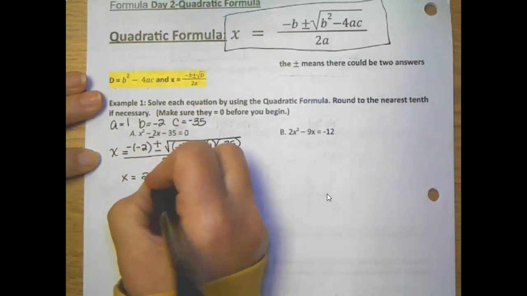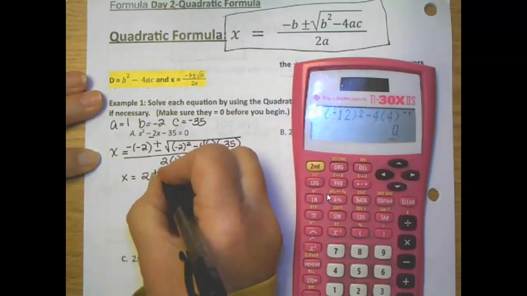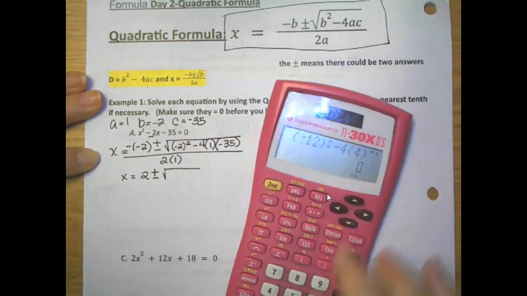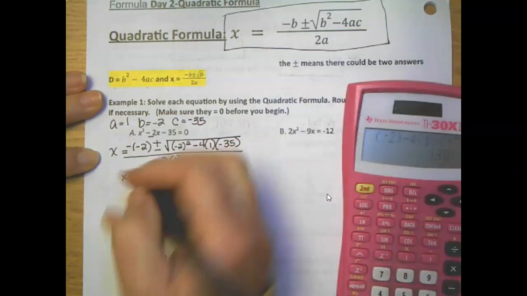Plus or minus. Now, in our calculators, we're going to keep it like that. Okay, so let's put in the -2 in parentheses, like we did yesterday, minus 4 times 1 times -35. I got 138 here.